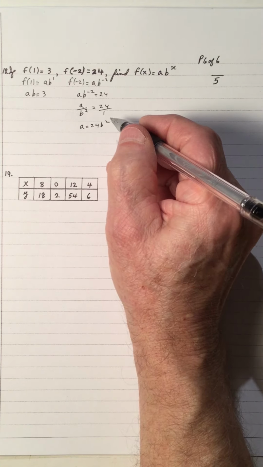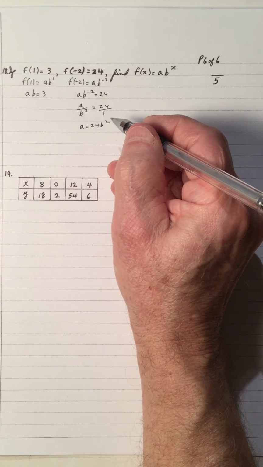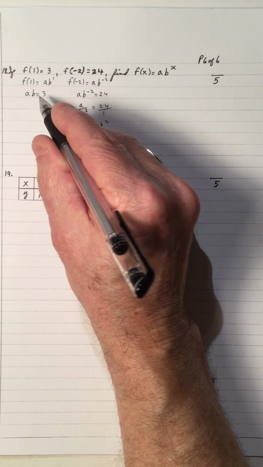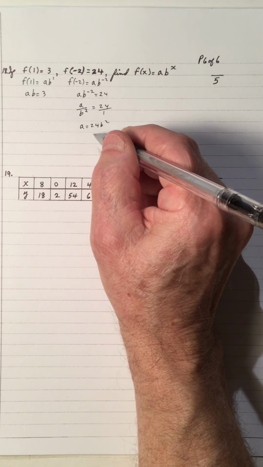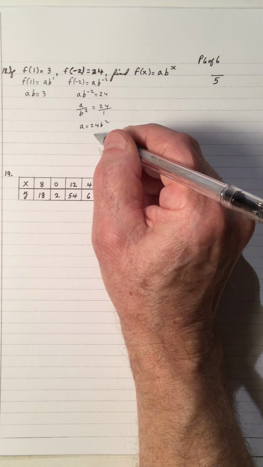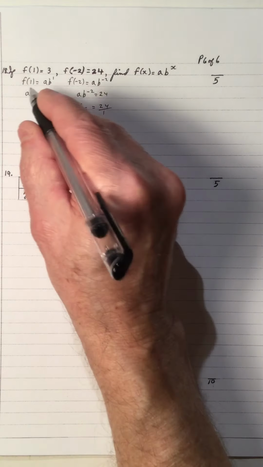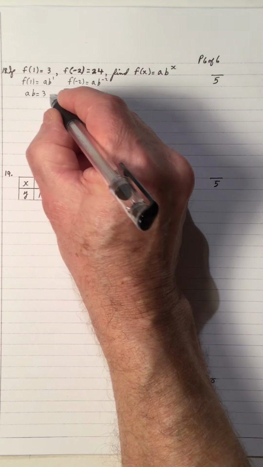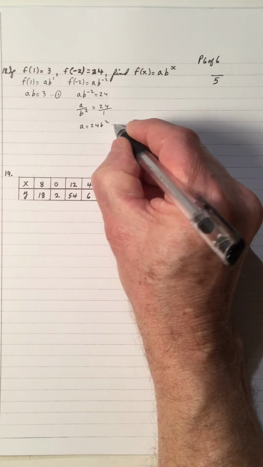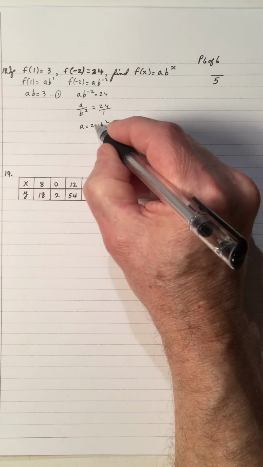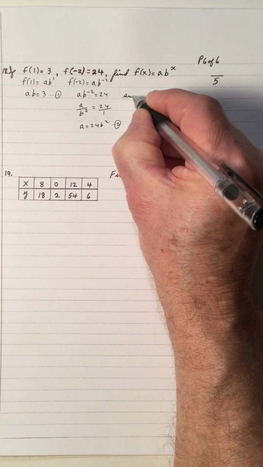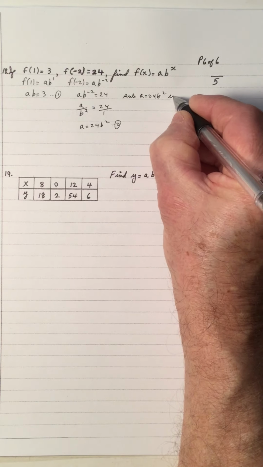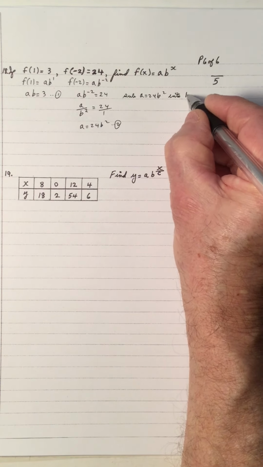Let's call this equation 1 and this equation 2. So let's sub a equals 24b squared into number 1.